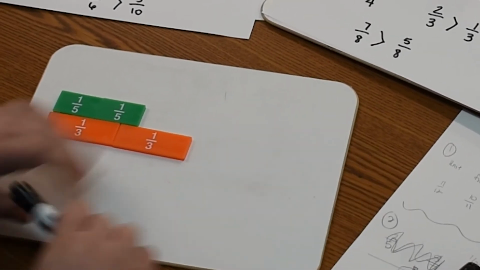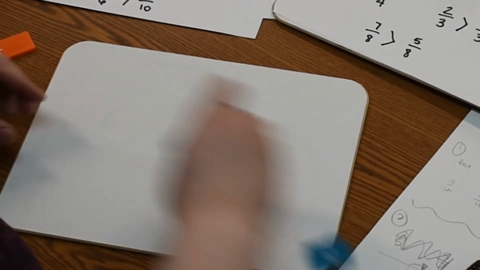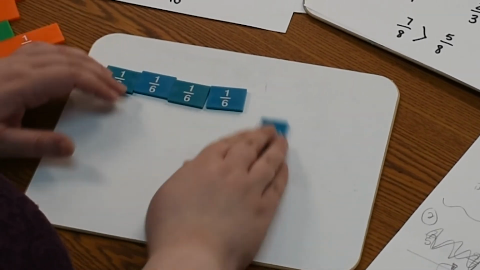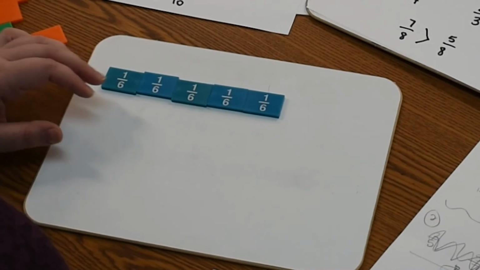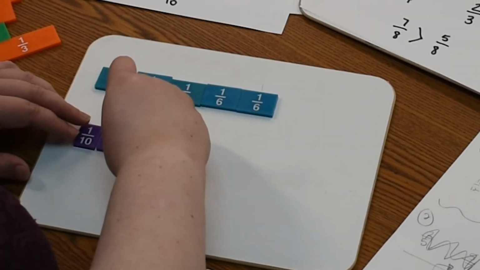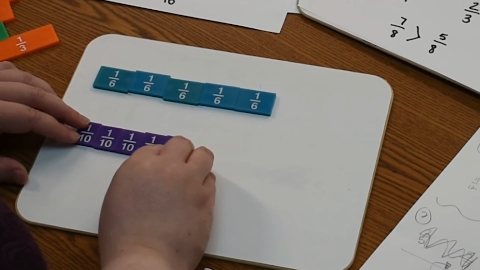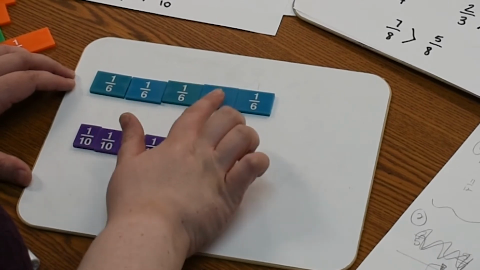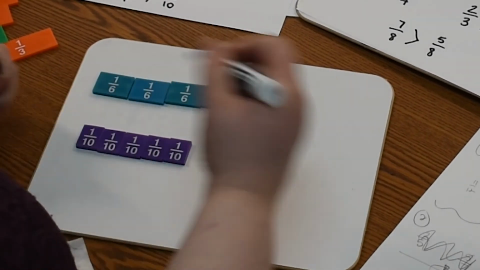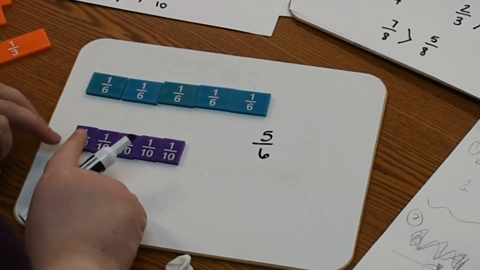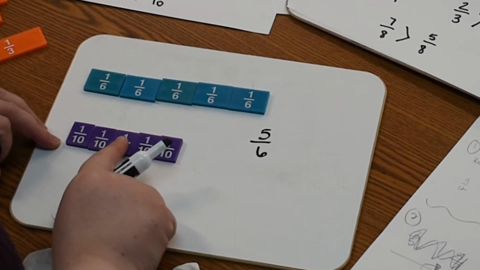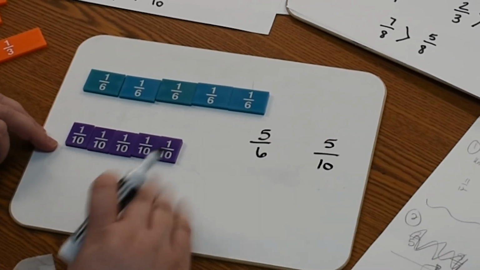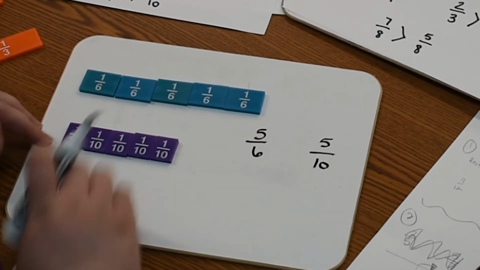Another example of this would be 5/6 compared to 5/10. And I always like to have students count these out. When they're counting, it'd be 1/6, 2/6, 3/6, 4/6, 5/6 compared to 1/10, 2/10, 3/10, 4/10, 5/10. And we're not worried about equivalence yet. We're not worried about them knowing that this is half just yet for this purpose.